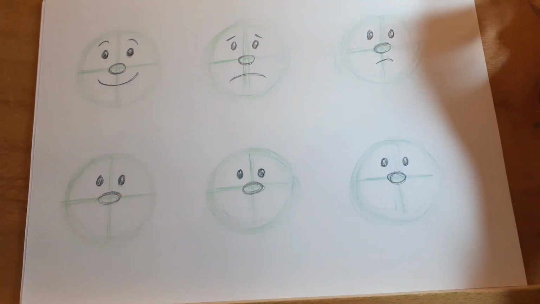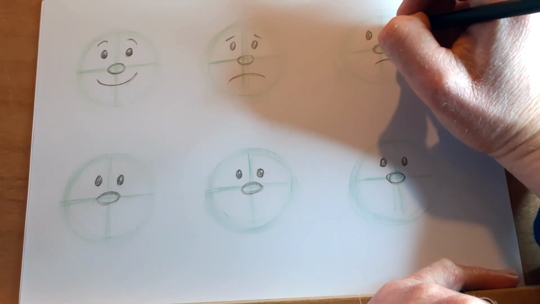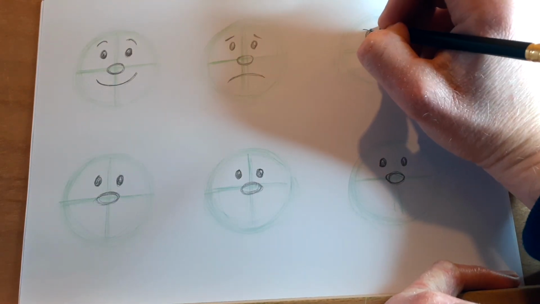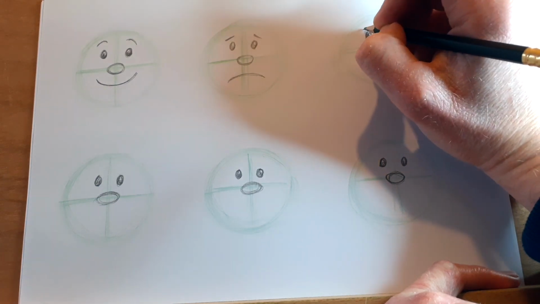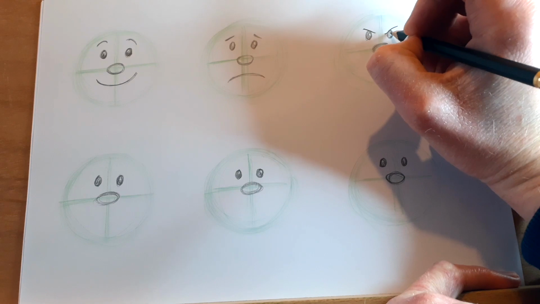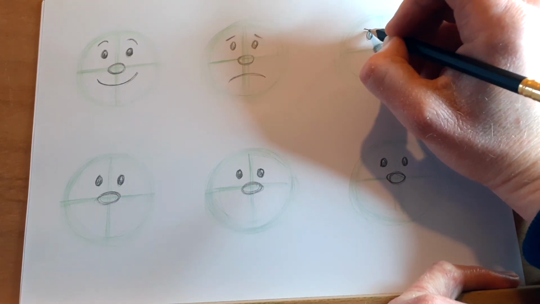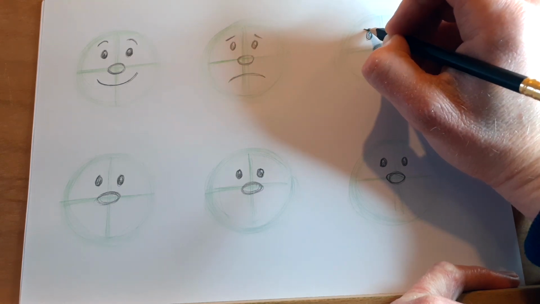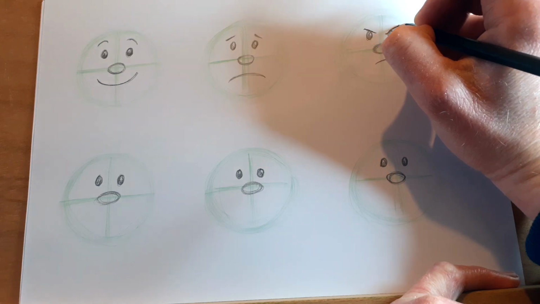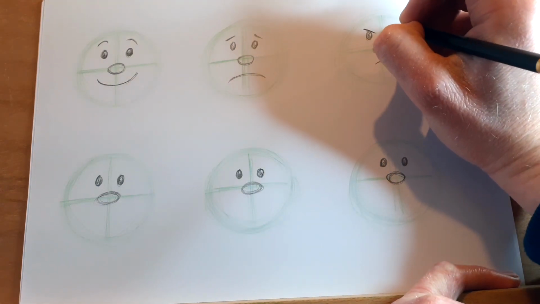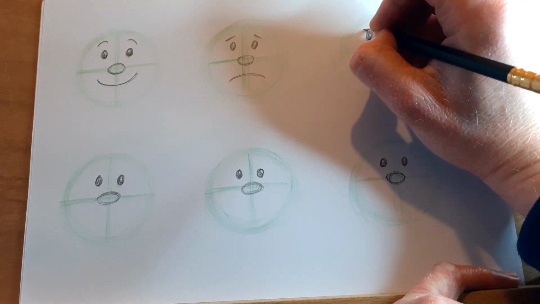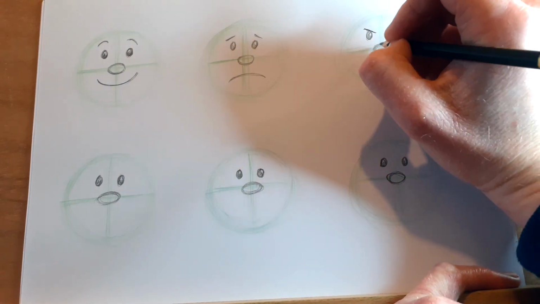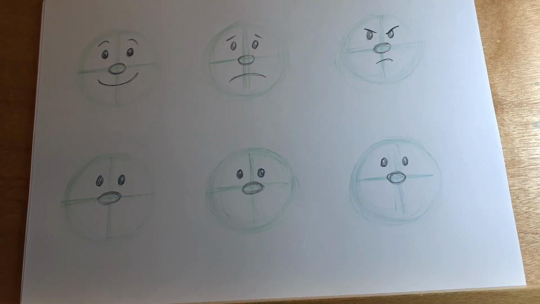But that doesn't give the whole picture, so we need to do the main thing for this, which is frowny eyebrows, which then overlap the eyes. So I'm just going to do slanty eyebrows like that. And what I'm doing here is making the eyebrows not equal, so they're at slightly different angles. The eyebrows frown down over the eyes themselves. So the brow is furrowed and it looks not happy at all.